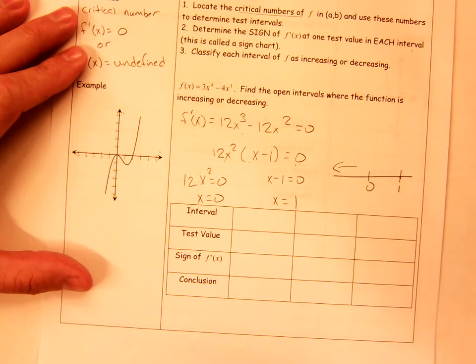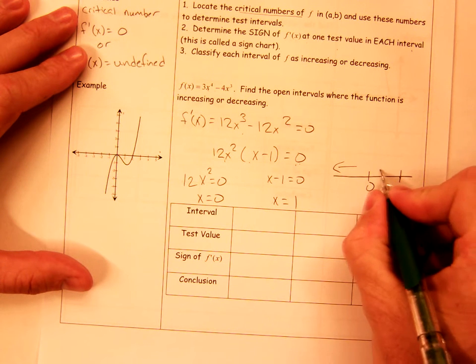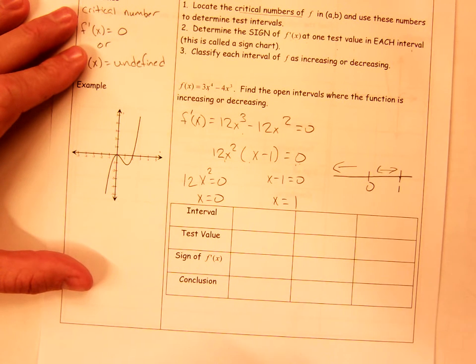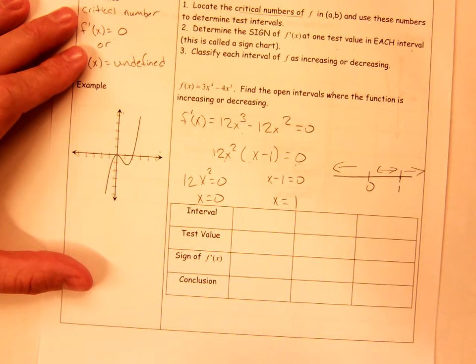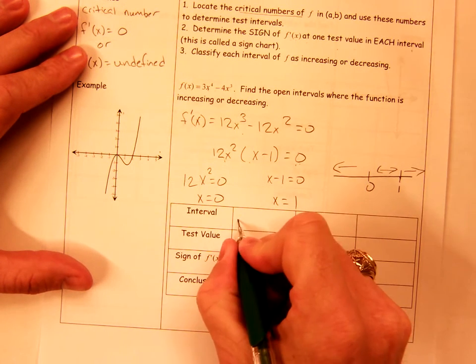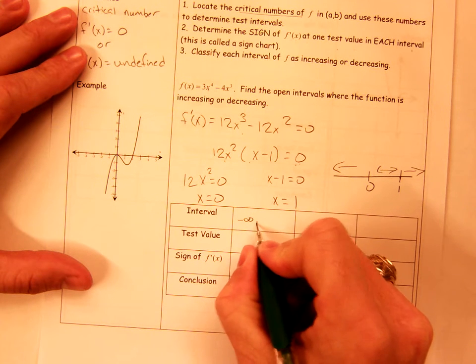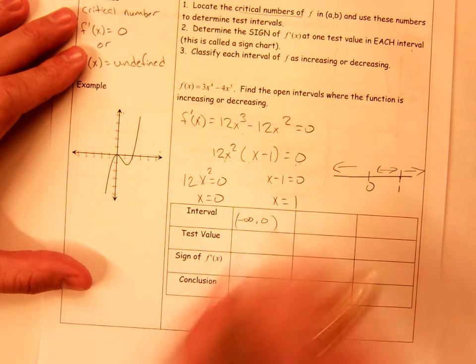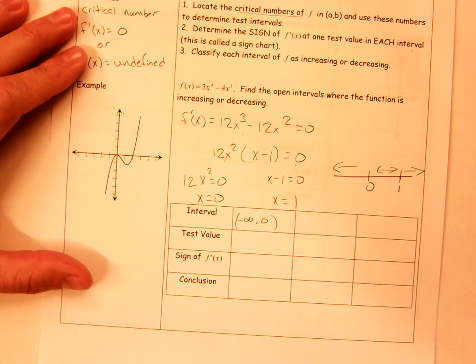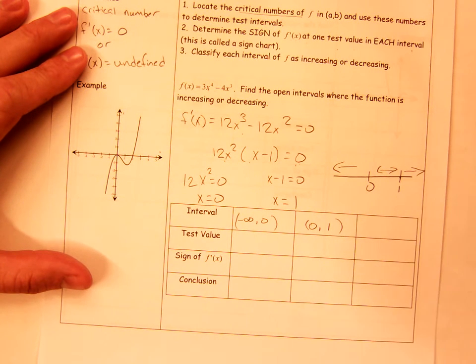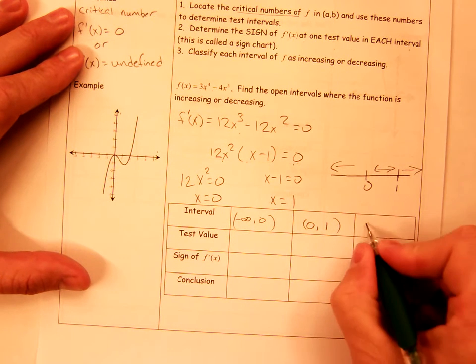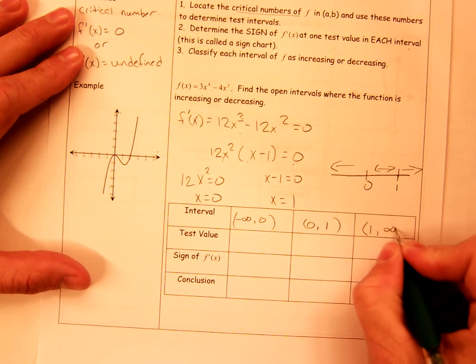Okay, I have an interval in between 0 and 1, and I have an interval that way. So the intervals for this one: negative infinity to 0, and then 0 to 1, and then 1 to infinity.